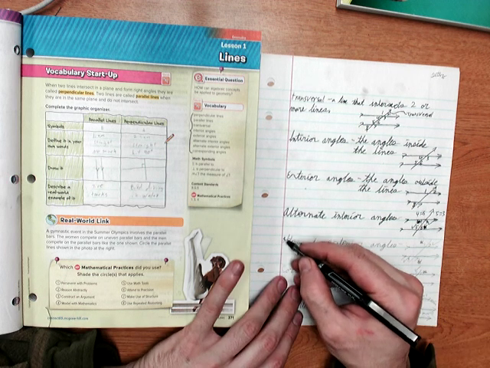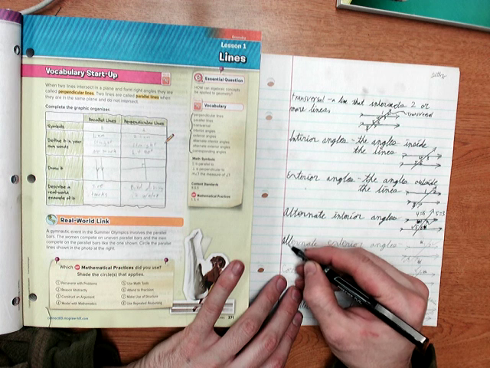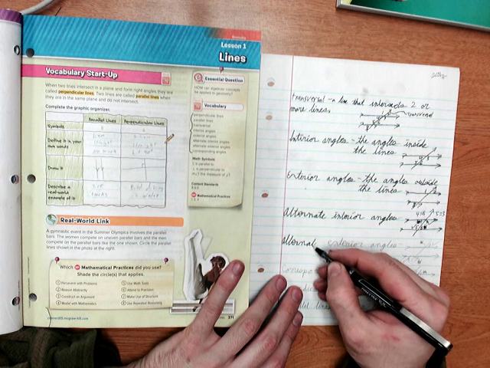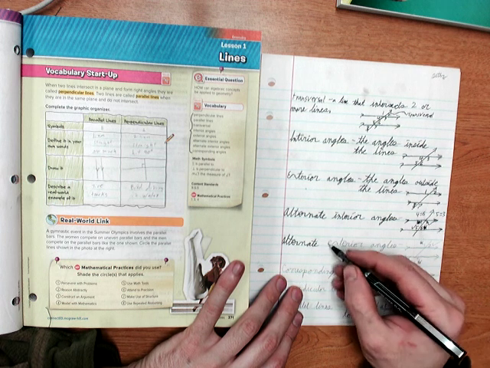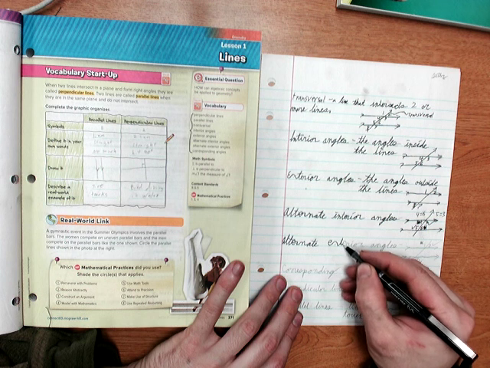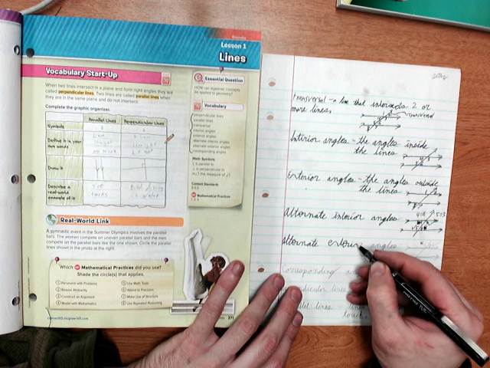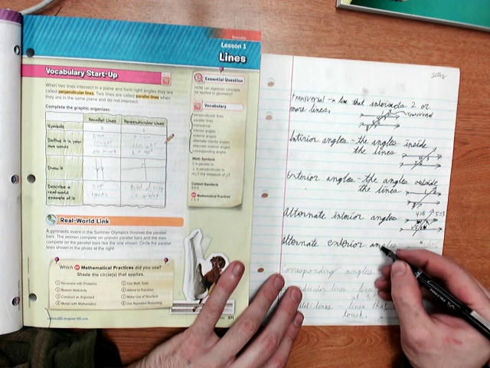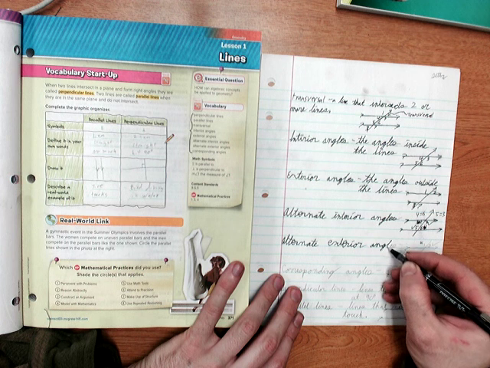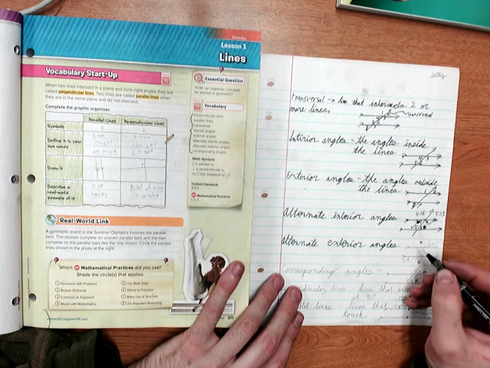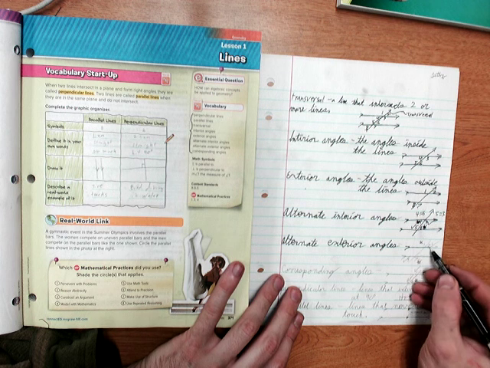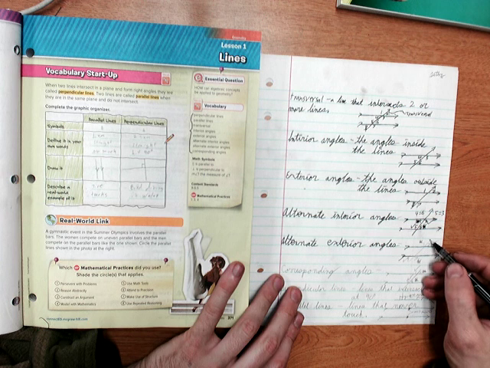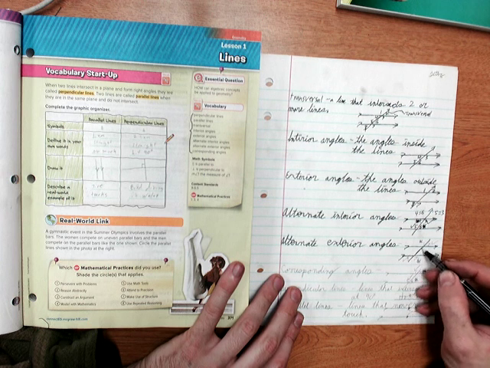Then we have our alternate exterior angles. These are two normal lines.